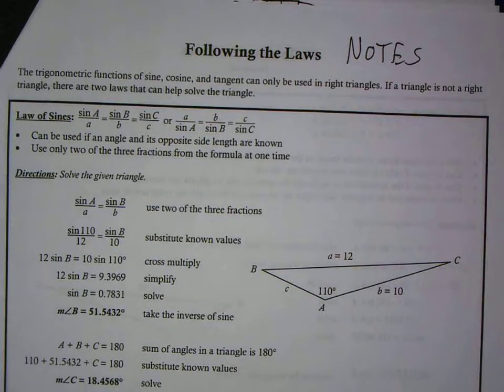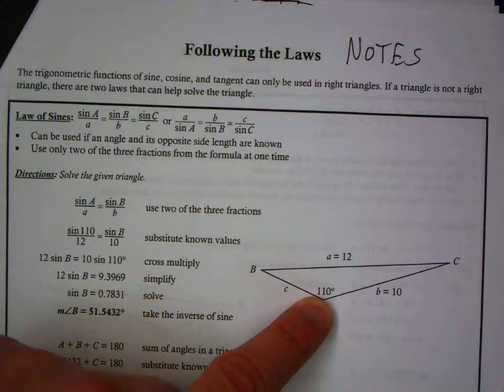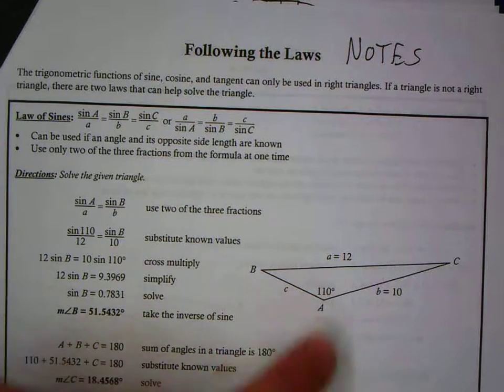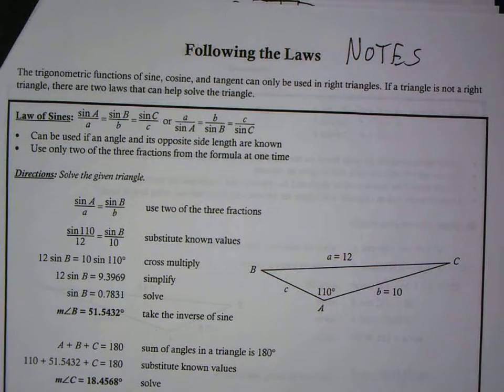Okay, so today we're going to learn how to solve other types of triangles. Solving means finding all missing angles and all missing sides. Like in this example, this is not a right triangle. There is no 90-degree angle. So what do we do? There's actually a formula. There are two formulas we could use.